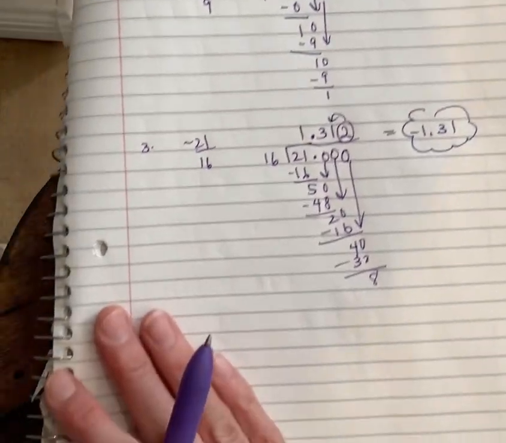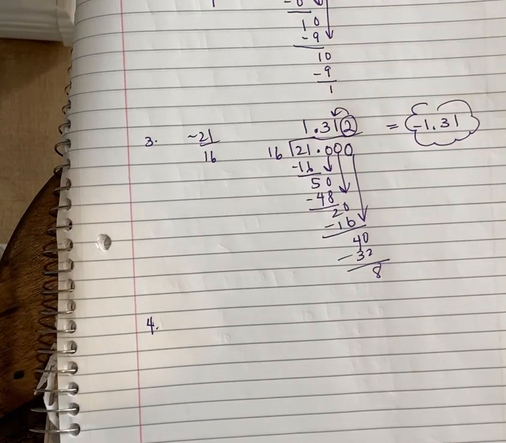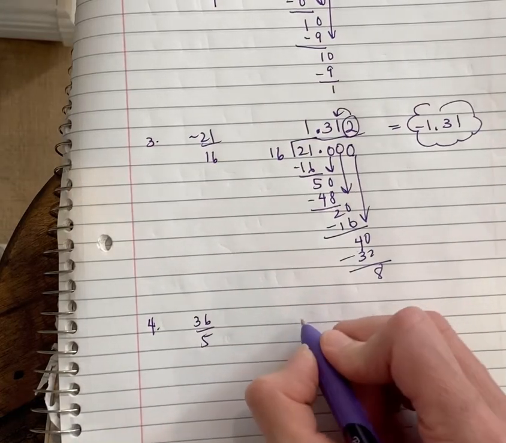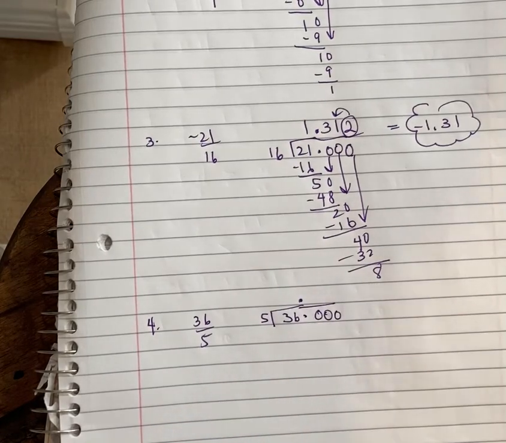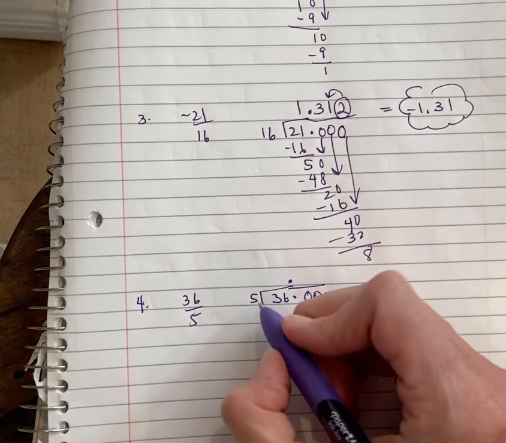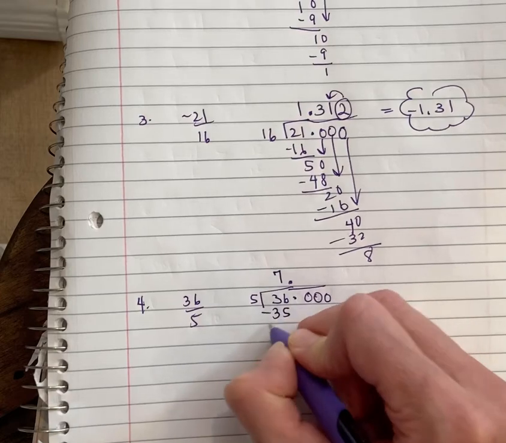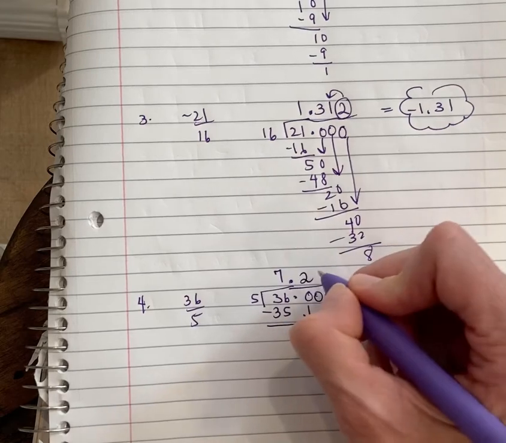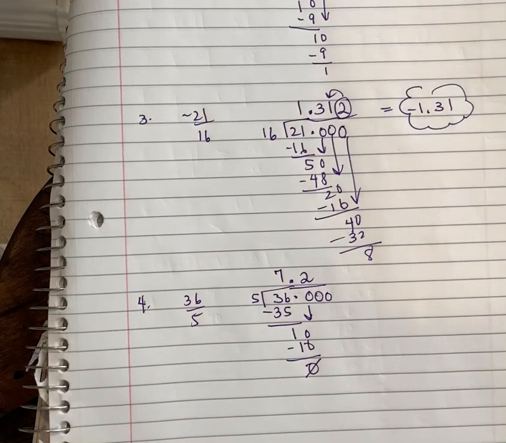All right, number 4. Oh, and we have even more division. So 36/5. Let's check that out. So 36 divided by 5, decimal hop, 3 zeros. Are we having fun yet, you guys? I know I am. So 5 goes into 36 7 times. 7 times 5 is 35. Subtract, I get 1. Bring down. 5 goes into 10 twice. 5 times 2 is 10. Subtract, and it comes out even, which means that I get to stop right there.